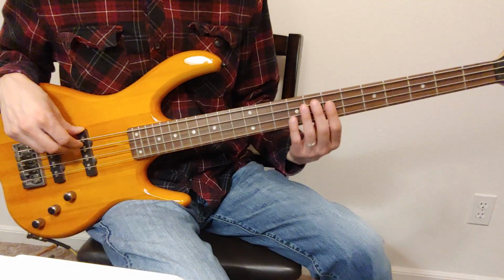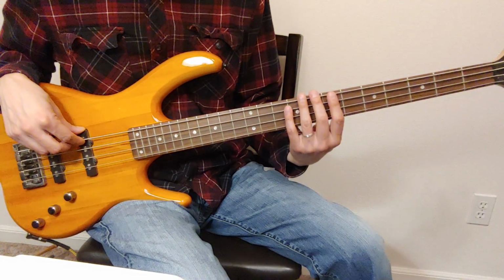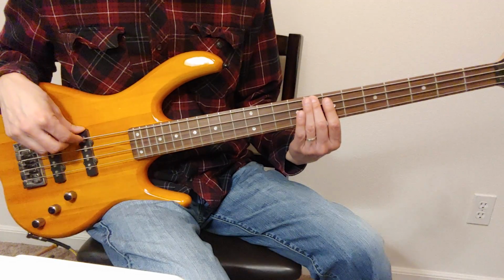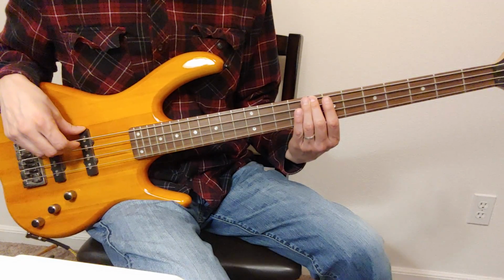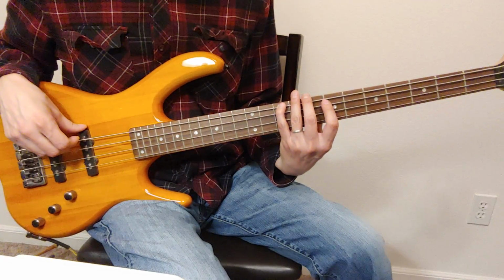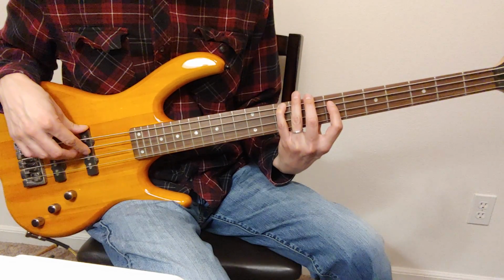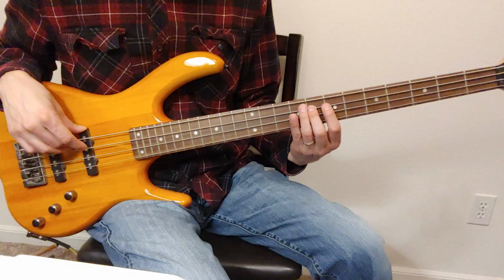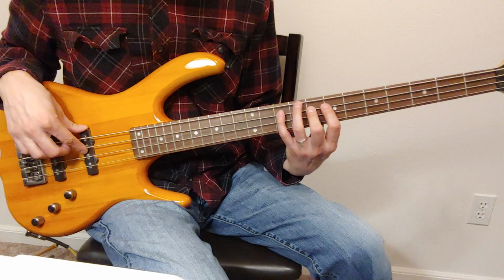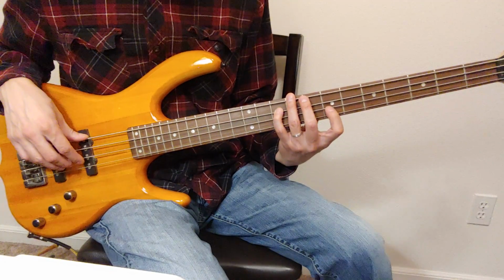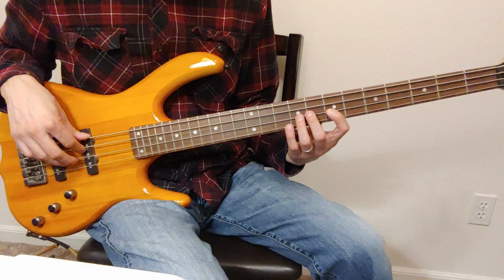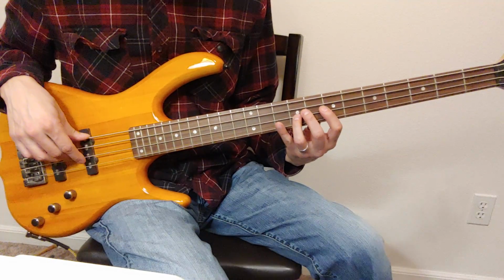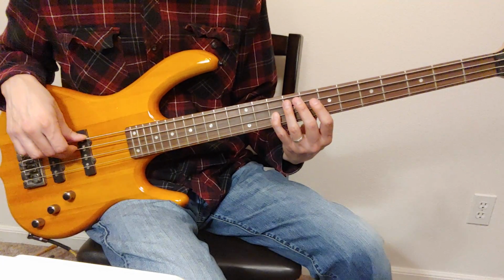So I'm going to start with C, the C on the E string. So C, the 1, D, the 2nd, E, the 3rd, F, the 4th, G, 5th, A, 6th, B, 7th, and then C, the octave.